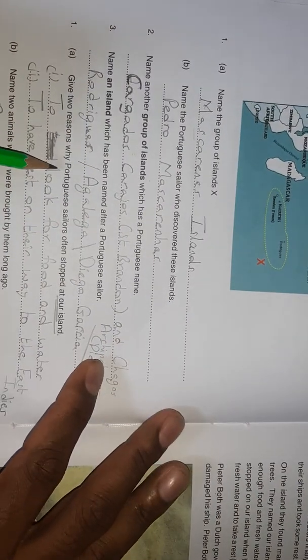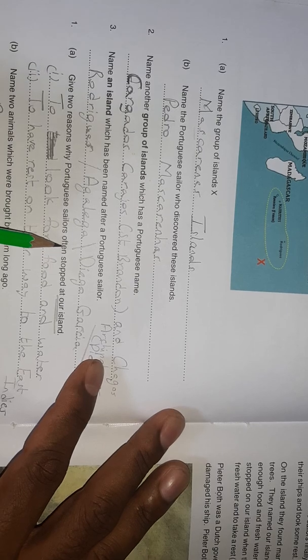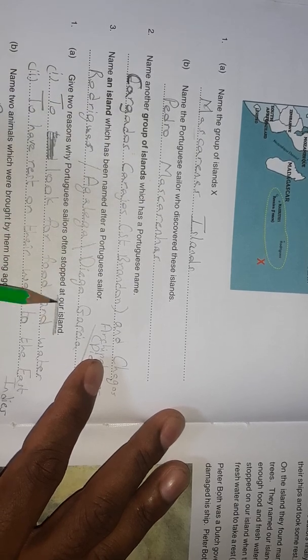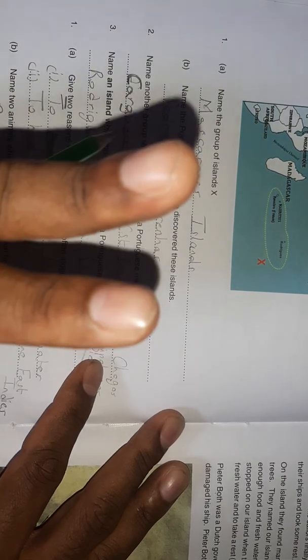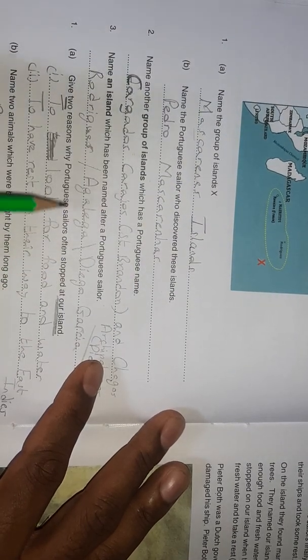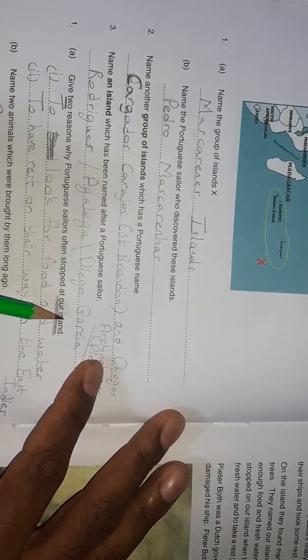Name an island which has been named after a Portuguese sailor. Alors, on a Rodrigues, on peut mettre même Agalega, on peut parler même aussi de Diego Garcia. Ok, vous allez choisir. Give 2 reasons why Portuguese sailors often stop at our island. Il faut bien comprendre cette question. 2 raisons, il faut donner 2, pas une seule. Pourquoi les Portugais se sont arrêtés sur l'île en partant dans les autres pays de la région?